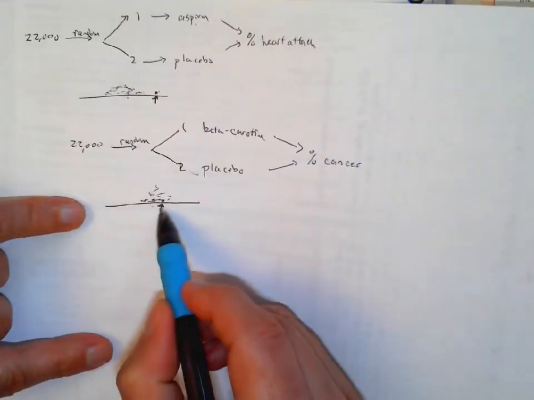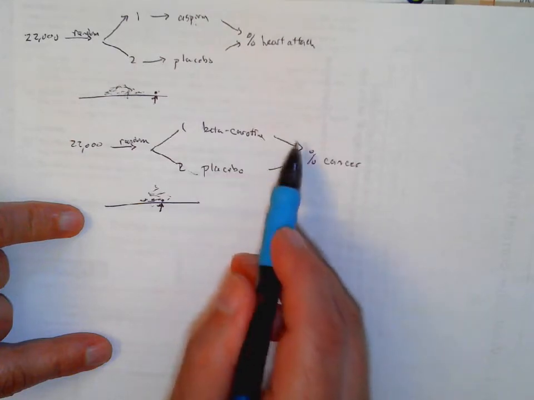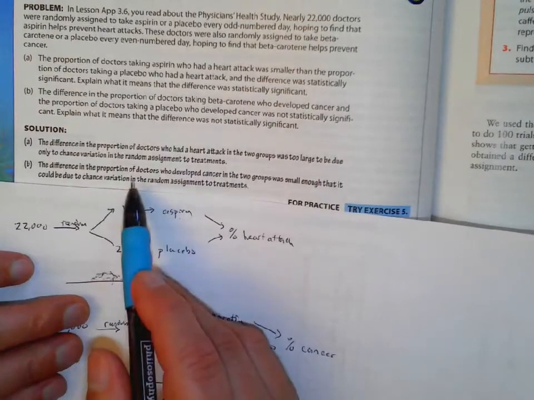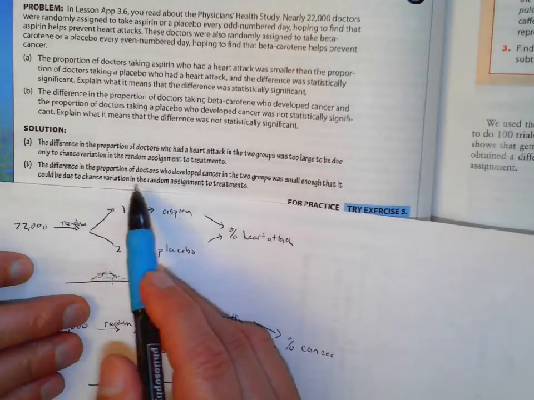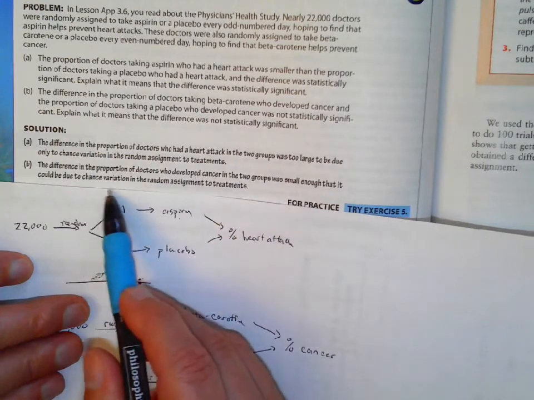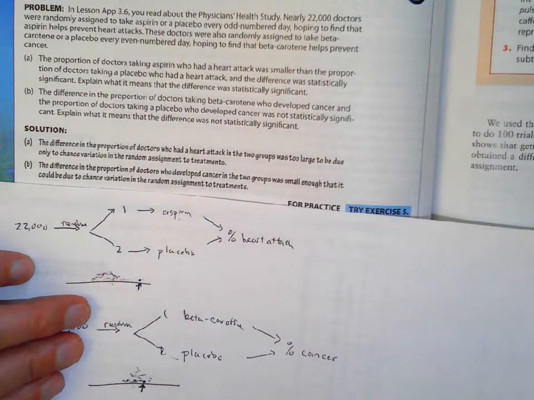Here, the beta carotene, even though they developed less cancer, it could have just happened by chance. It's not significant. So in words, the difference in the doctors who developed cancer in the two groups was small enough that it could be due just to chance variation of how people were assigned.